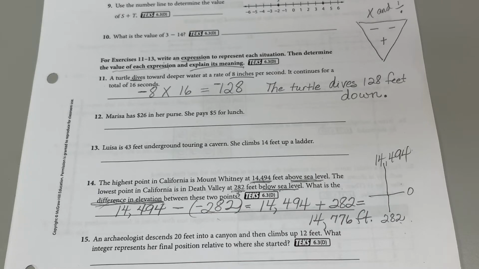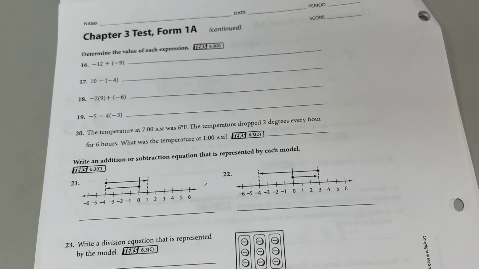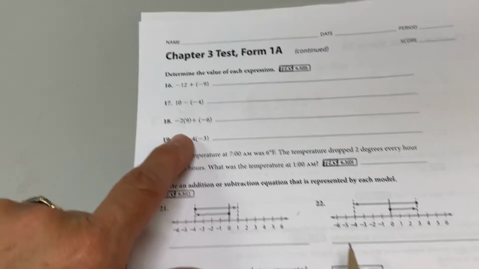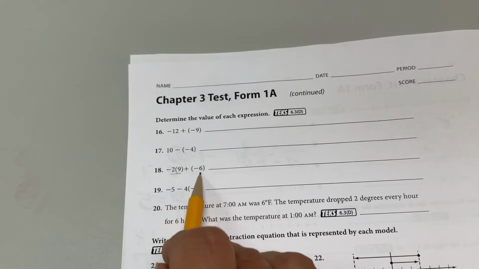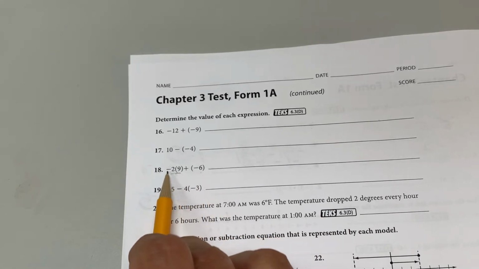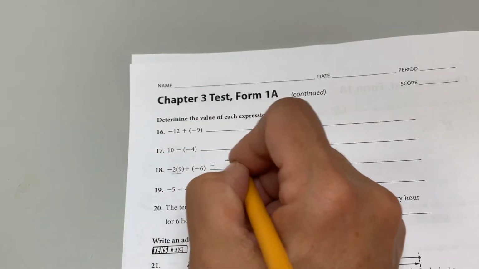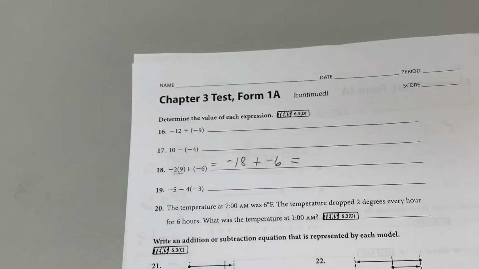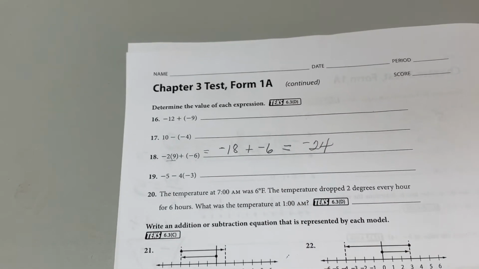Okay, so let's see if there's something else on the back here that might have given you some trouble. I think these are pretty straightforward. Just remember, if you have a situation like this, you're going to do the multiplication first and then take care of your addition. So this would be -2 times 9, which would give you -18. And -18 plus -6. Those are same signs, so you're going to add and keep the sign, and there you go.